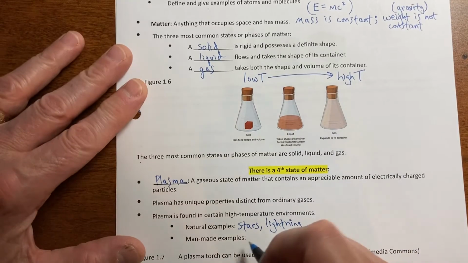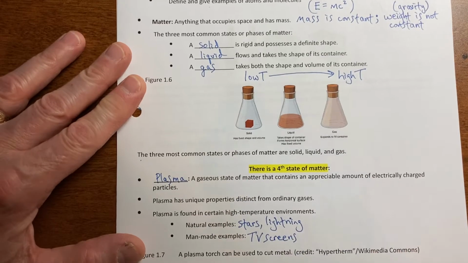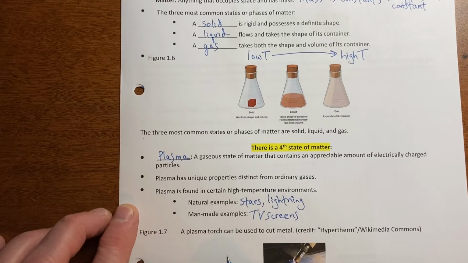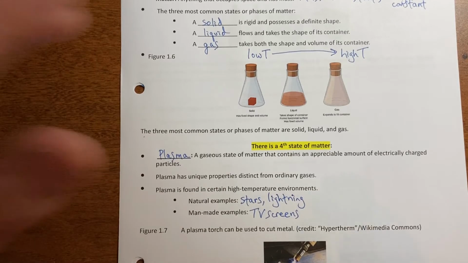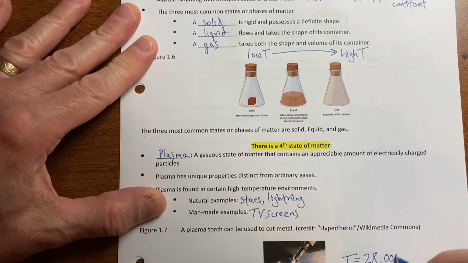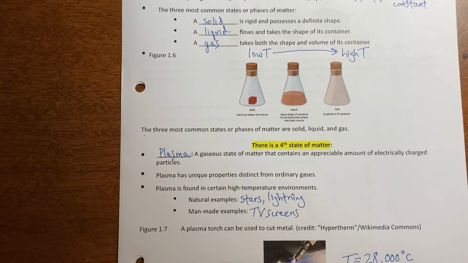Some man-made examples are plasma screen TVs, or you might have seen those plasma spheres where you can touch it and the electric current seems to follow your finger around wherever you touch the sphere. That's a plasma. We use plasma torches in welding. Plasmas are incredibly high temperature. The temperature of a plasma torch can reach about 28,000 degrees Celsius. So incredibly high temperatures can be achieved with plasmas.